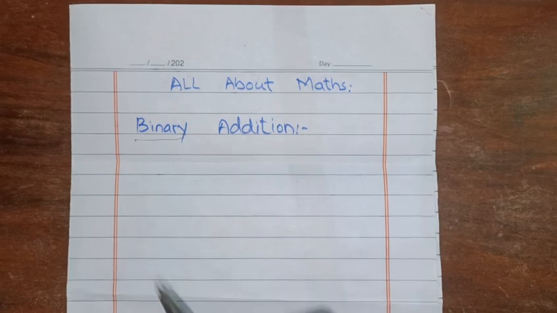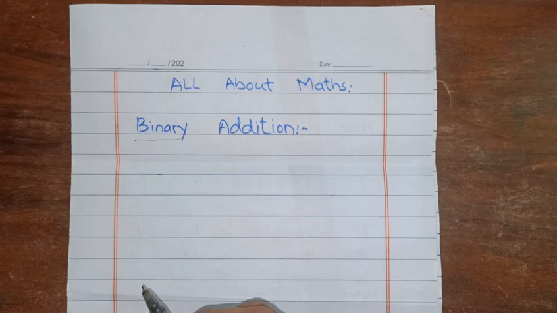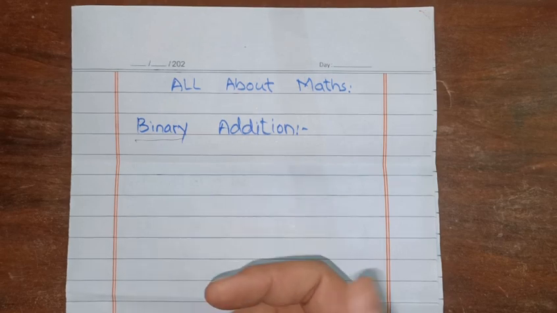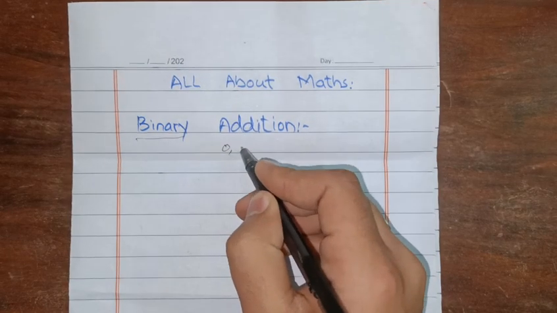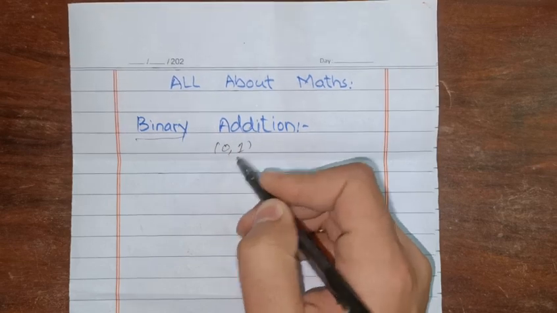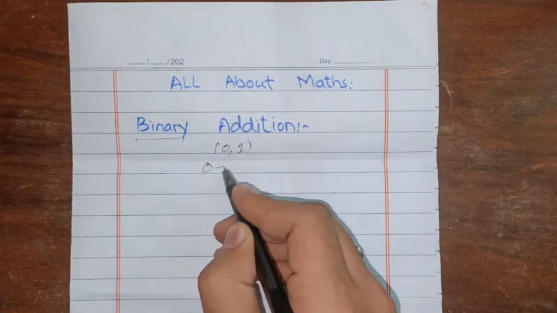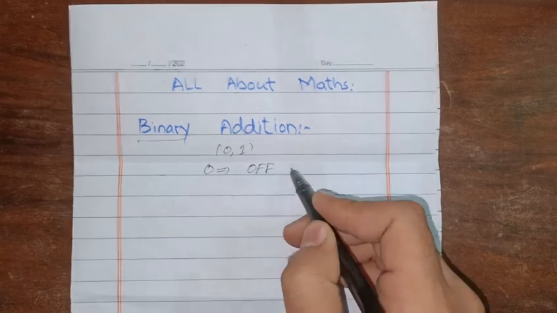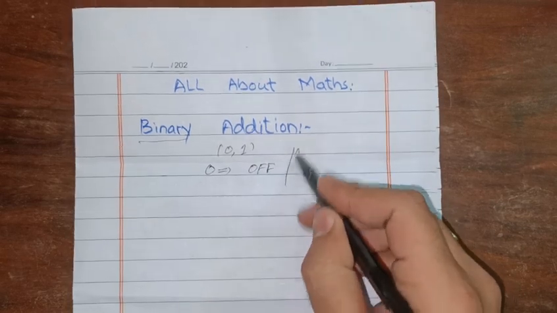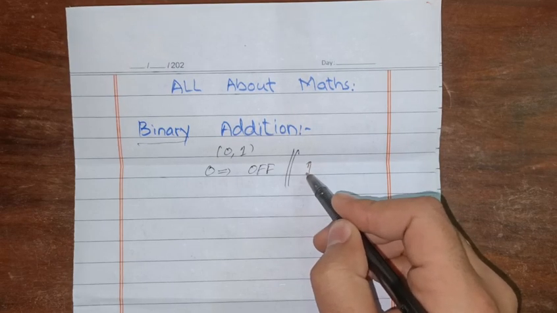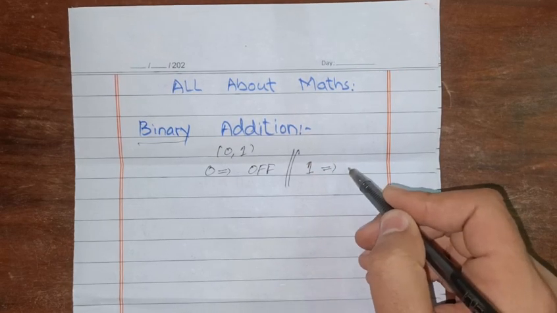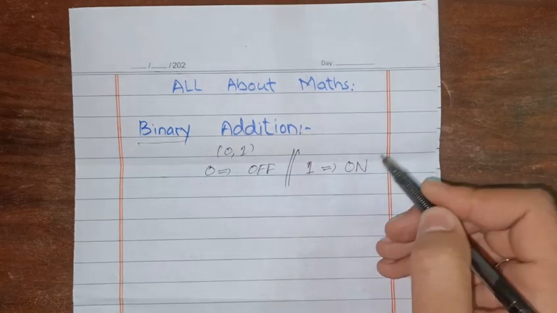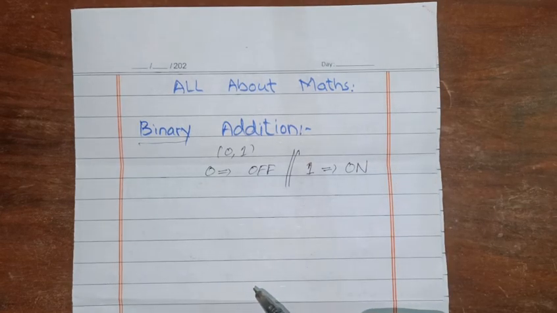Okay, so what is binary? A binary is a language having only two letters, that is 0 and 1. 0 is used for off and 1 is used for on. So this is a simple and little elaboration of what a binary number is.